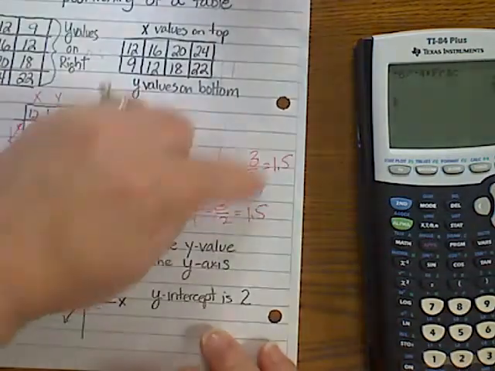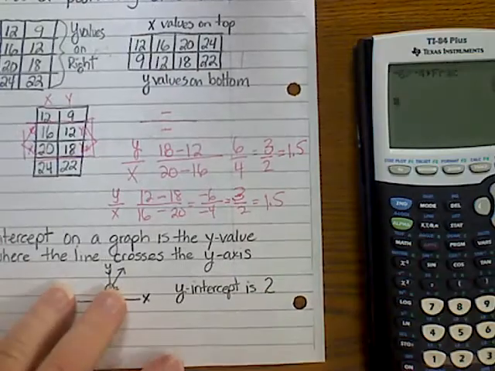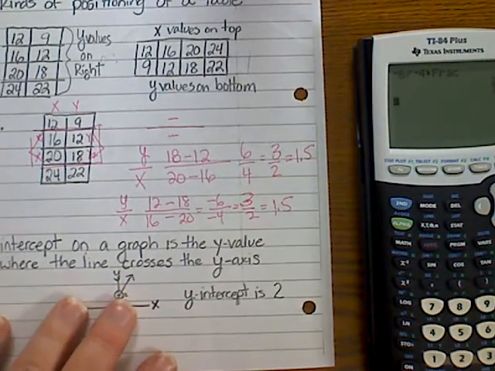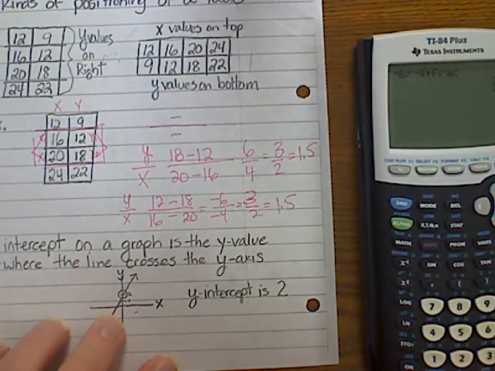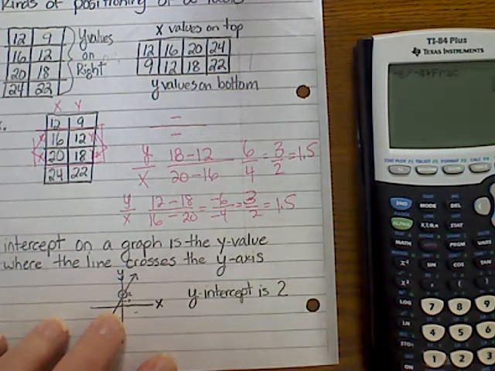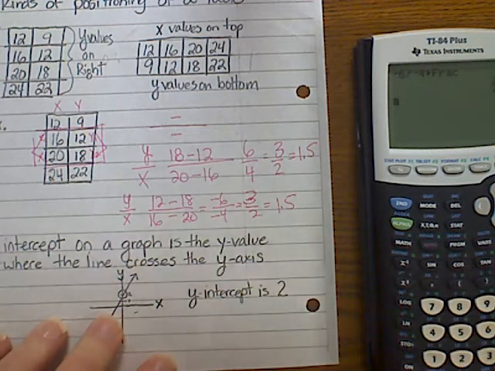So I got the same answer, didn't I? As long as you are consistent, but y's have to be on top, okay? So order doesn't necessarily matter. It's being consistent in your order, okay?